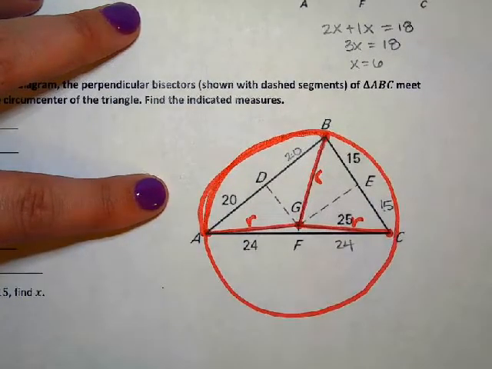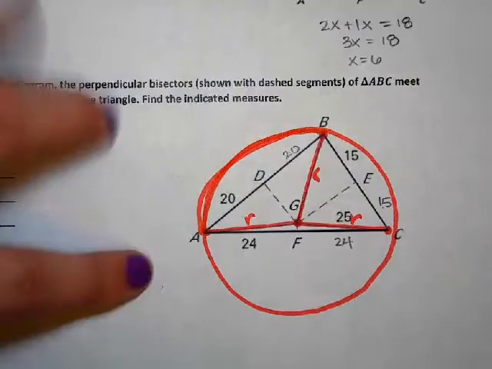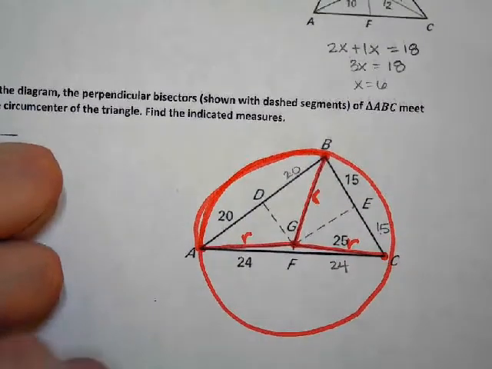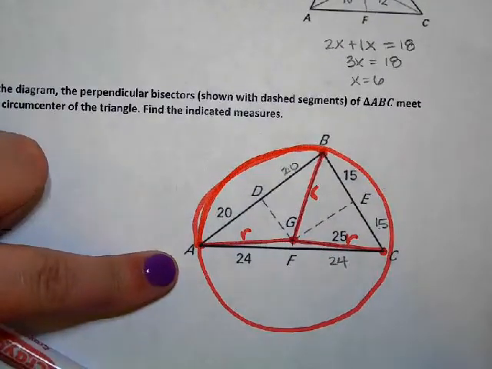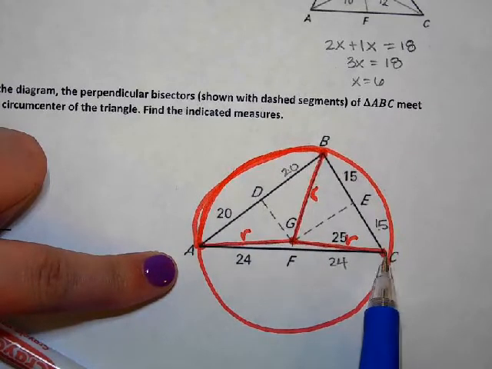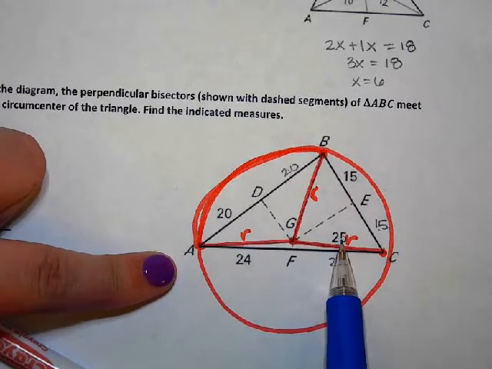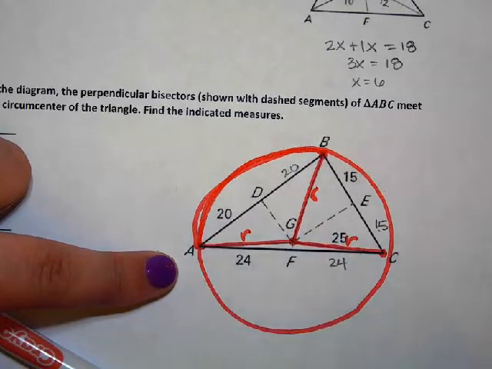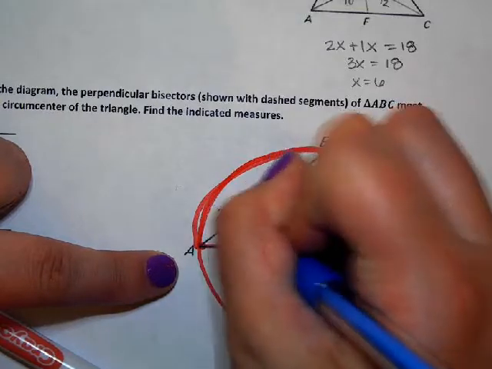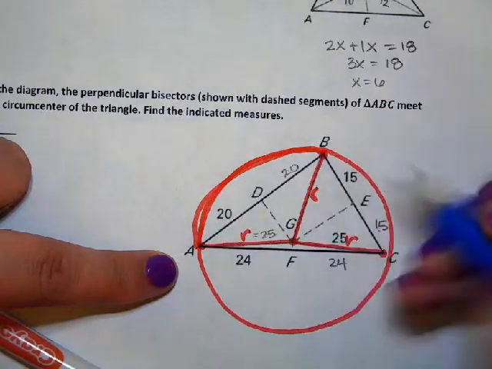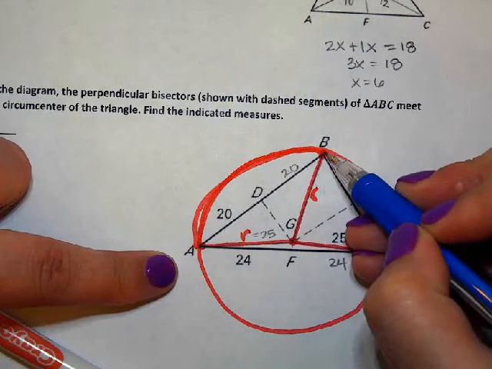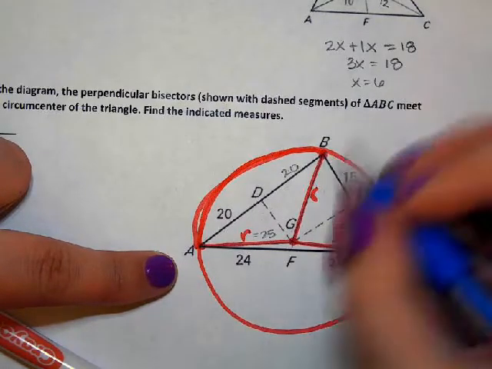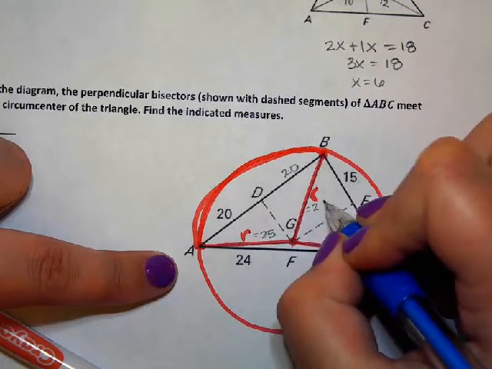So now you can see it a little bit better. So from G to C, I have a radius of 25. So from G to A, I'm going to have what? A radius of 25. And then from G to B, what am I going to have? A radius of 25. Do you guys see how that's helpful?